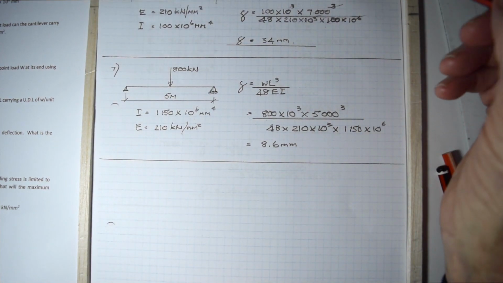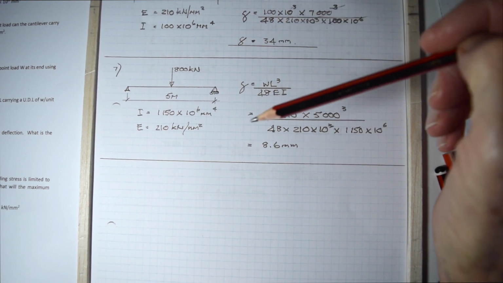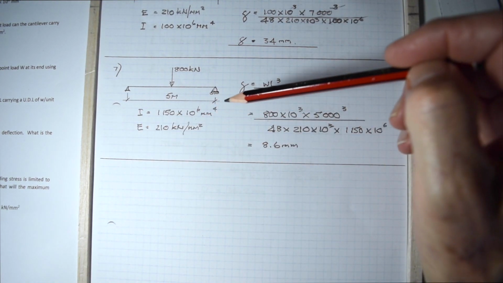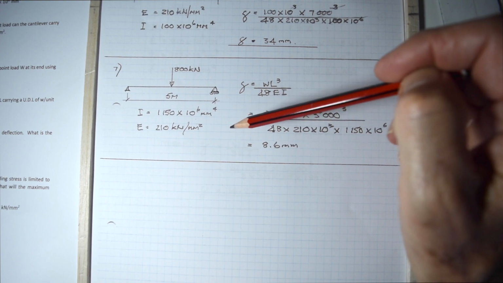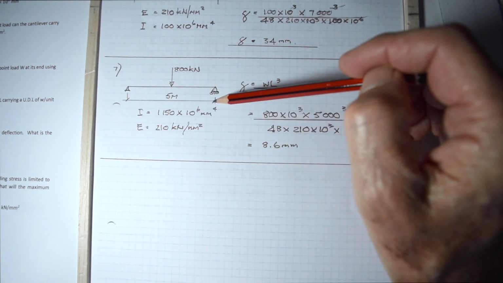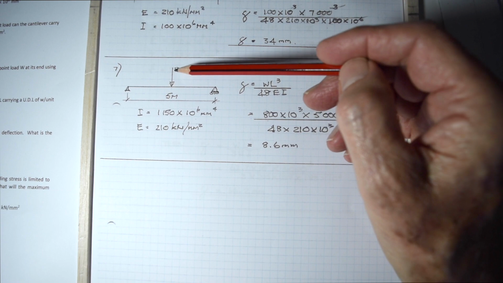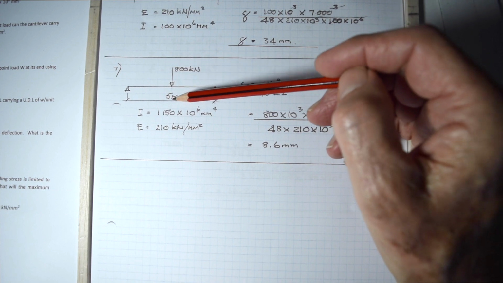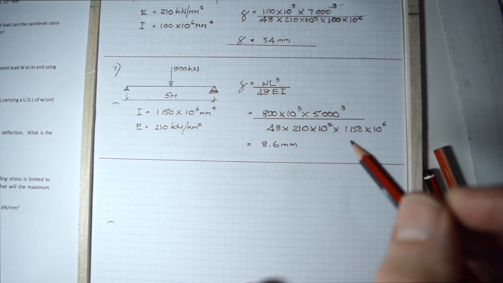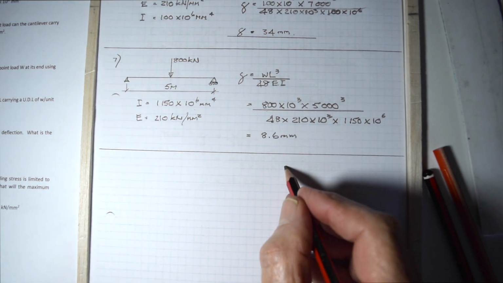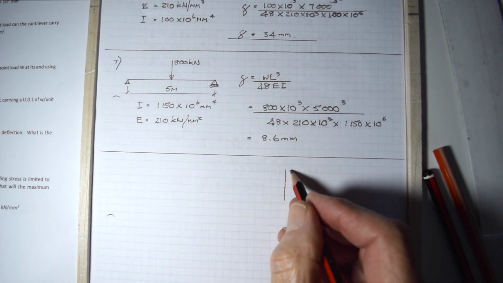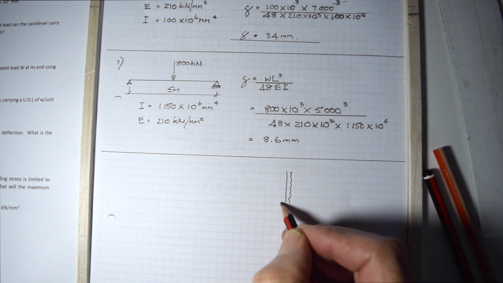Question number 7. A 700 welded beam, 115 kilograms per meter, spans 5 meters and carries a point load of 800 kilonewtons. Calculate the deflection. Now, a welded beam, as I've probably mentioned before, is made up of 3 steel plates welded together.